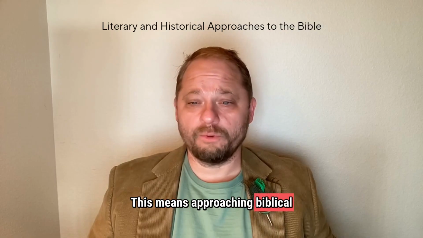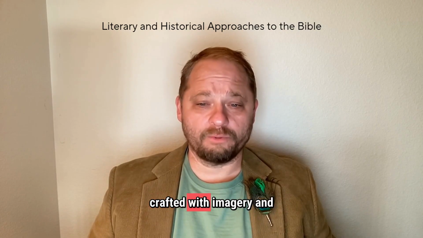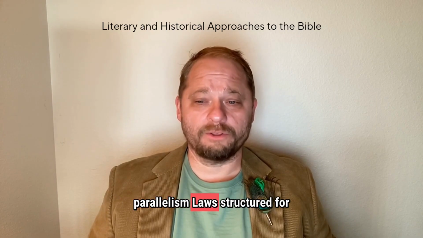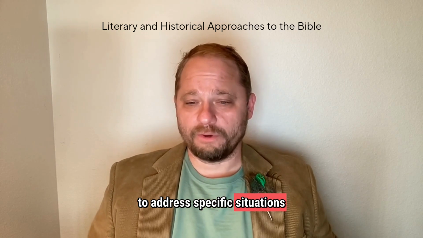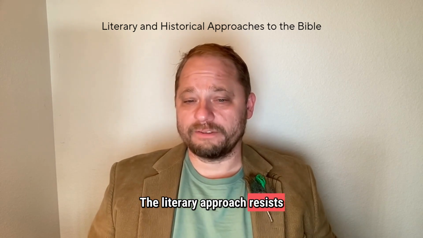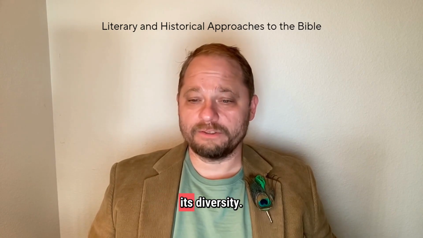This means approaching biblical books as stories told for particular purposes, poems crafted with imagery and parallelism, laws structured for covenantal communities, letters written to address specific situations. The literary approach resists flattening the Bible into a single voice or style and instead honors its diversity.